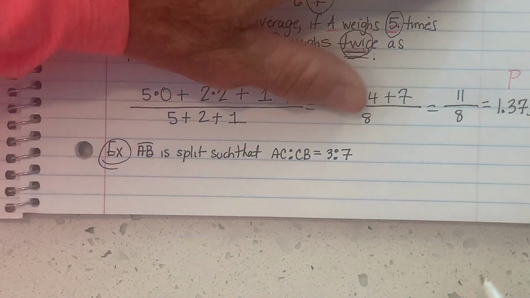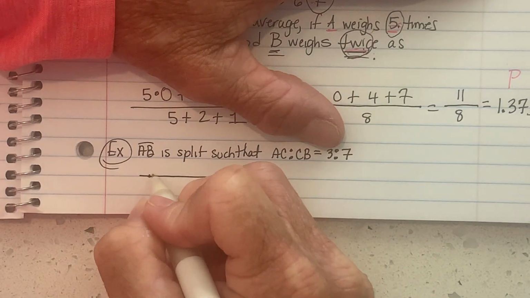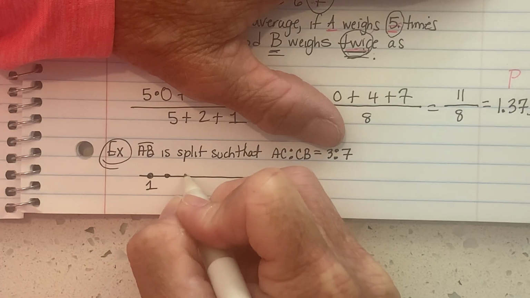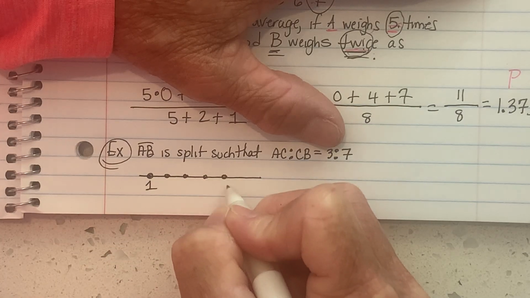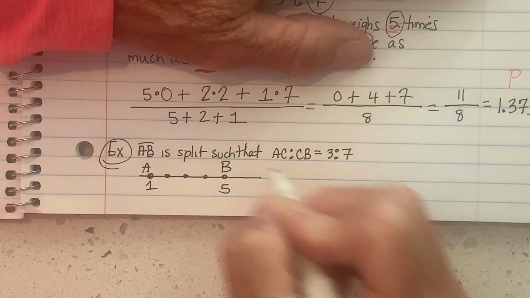Okay? All right. And I'm just doing this very quickly, so I have no idea if this will work out very nicely. Let's just go ahead and put those values at 1 and 5. So A is at 1 and B is at 5.